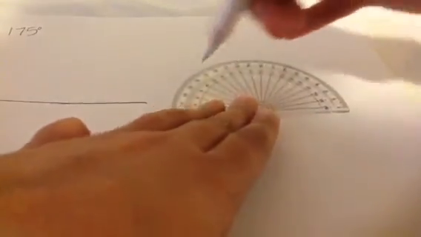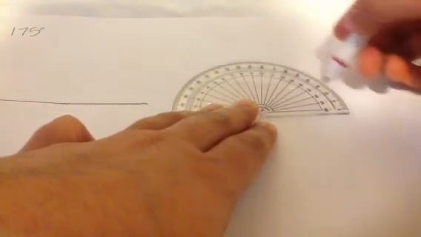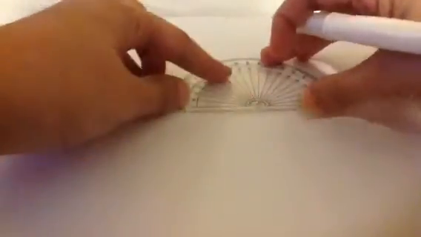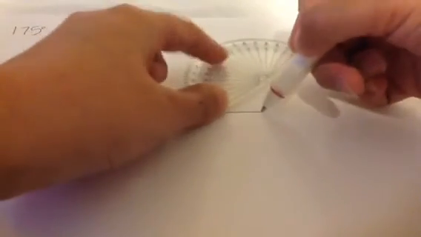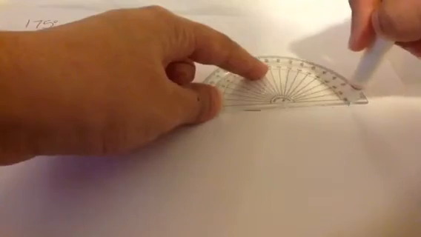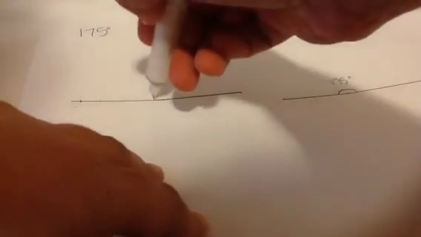So let's say I were to draw it the other way. If I start here, this is my 90-degree angle. 175 is way over here. So then I have to connect the dots. Like that. So there's your 175-degree angle. And usually what people do is they draw like this and then write that or something to show that there's an angle there.